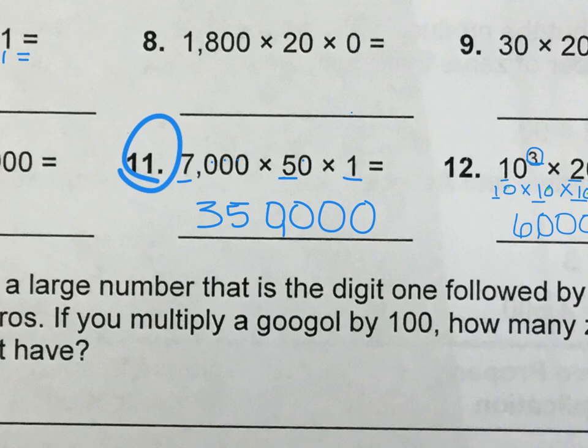If you need some help, that's why I'm here. But our I can today was I can use patterns and mental math to multiply by multiples of 10, hundreds, or 1,000. So we did that all day today. We used our exponents. If we see an exponent, that tells us how many of the base number we need. Does that mean we need to add those or multiply those? Multiply those. Great job.